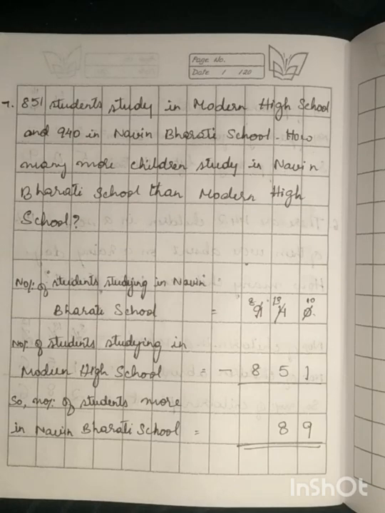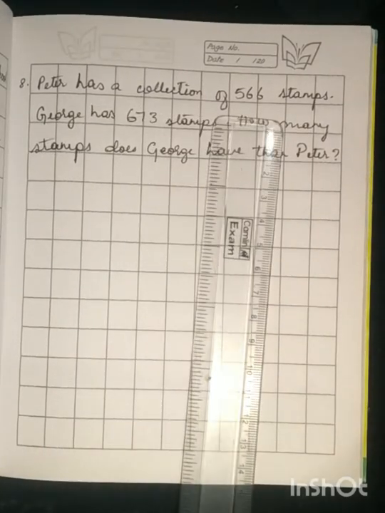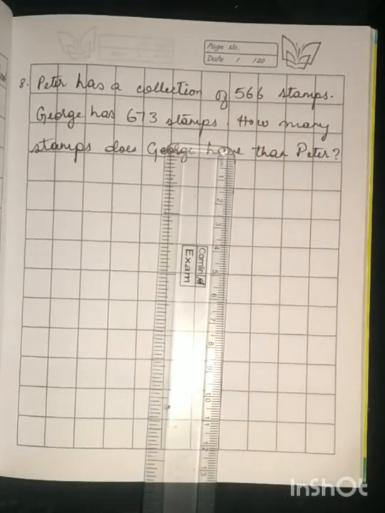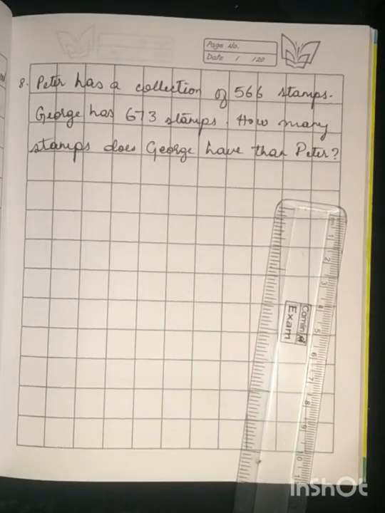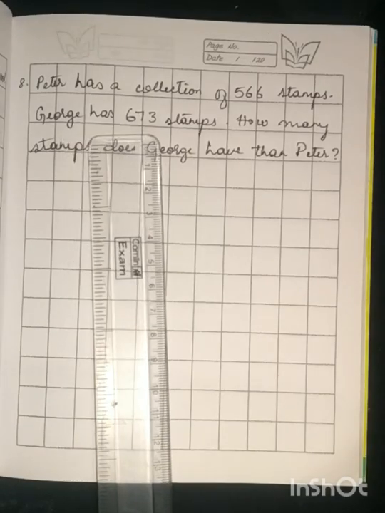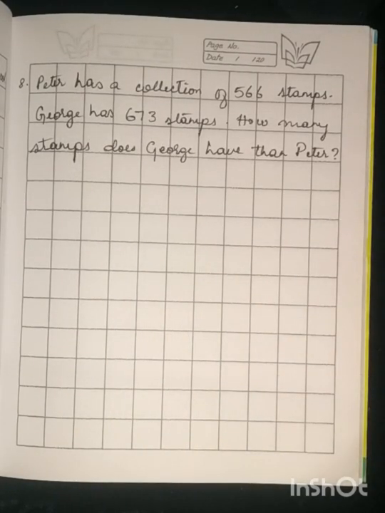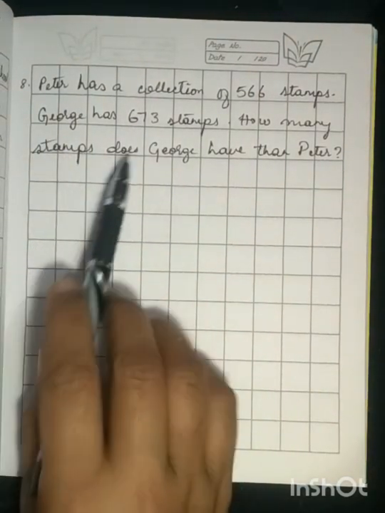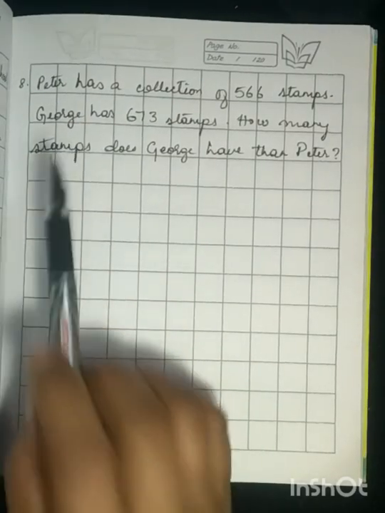Now copy down the 8th question, children. The 8th question reads as, Peter has a collection of 566 stamps. George has 673 stamps. How many stamps does George have more than Peter? So here George is having more than Peter. We have to find out how many stamps George has more than Peter. So shall we start writing? But before that, we should not write Peter first, but we shall be writing George first.